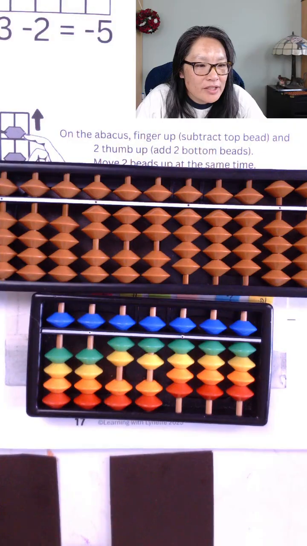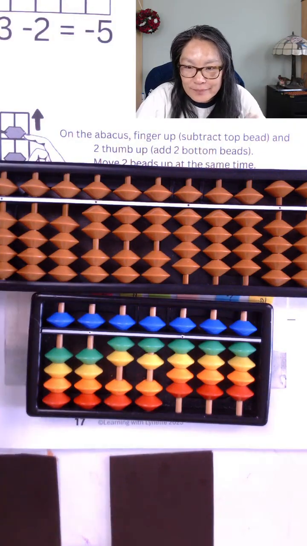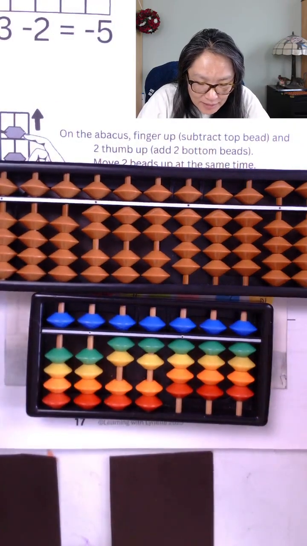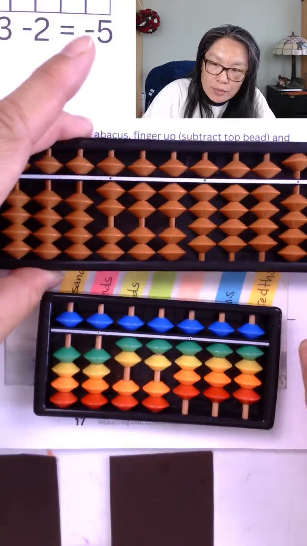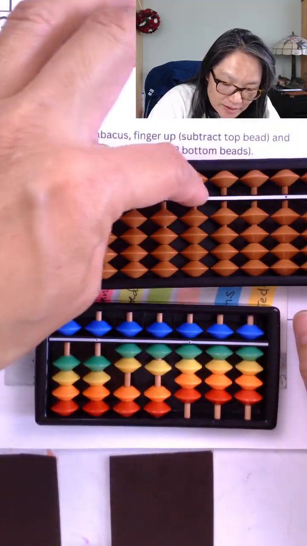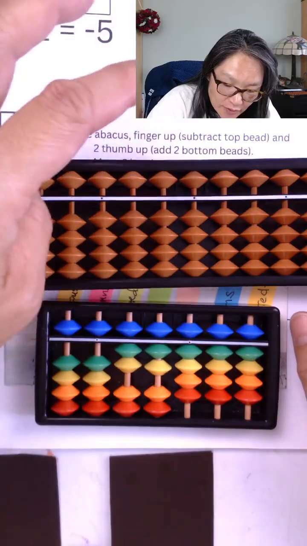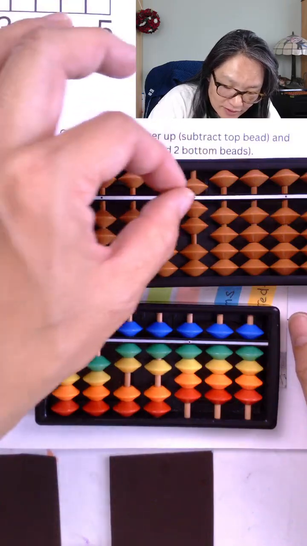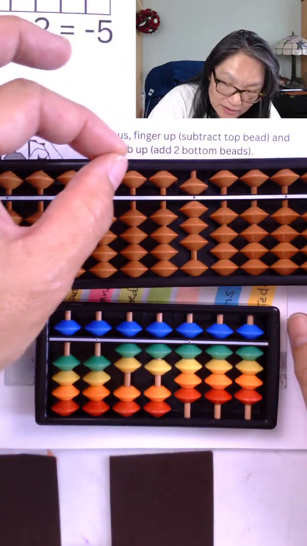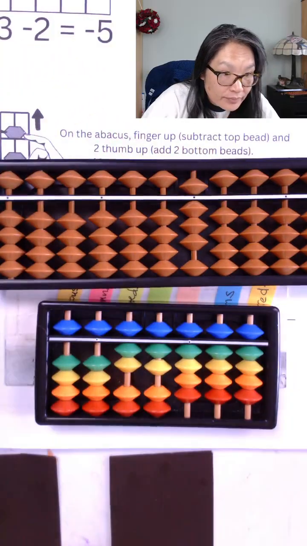Hello, Mary Donna. So these work exactly the same. Just one's more colorful and just pretty to look at. That's all. But it's all about the placement of the beads. So you add the 5, you take away the 5. You add the 1, take away the 1. You add 7, you take away 7. You add 8, it's exactly the same.